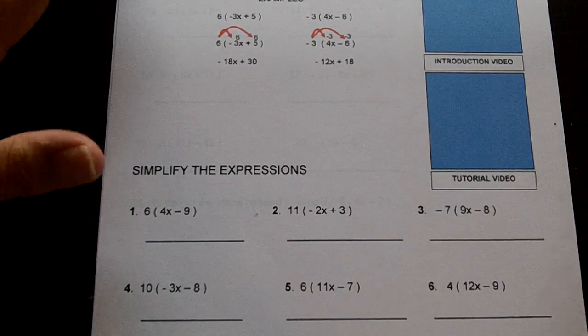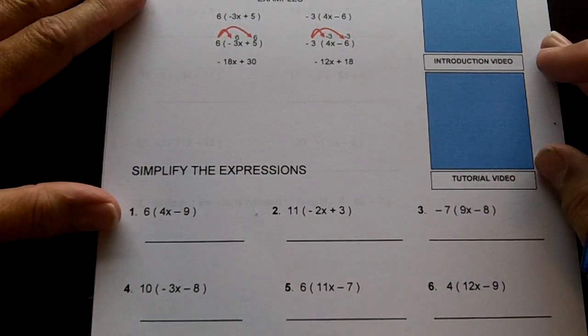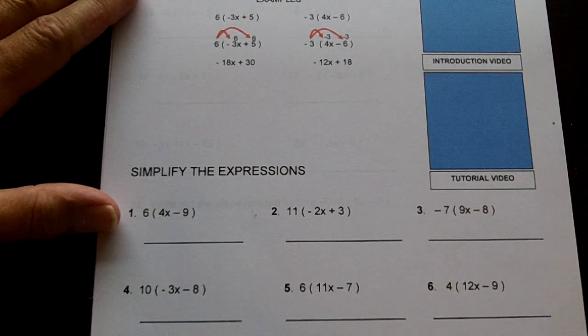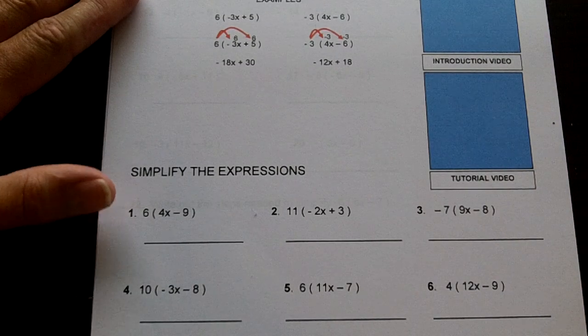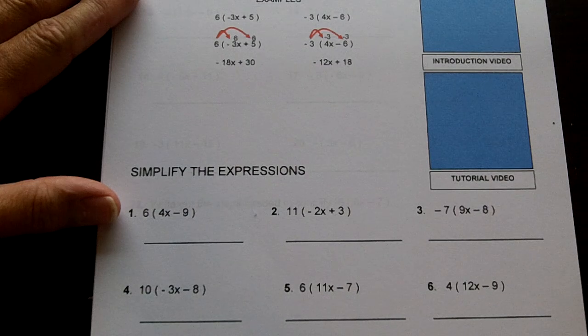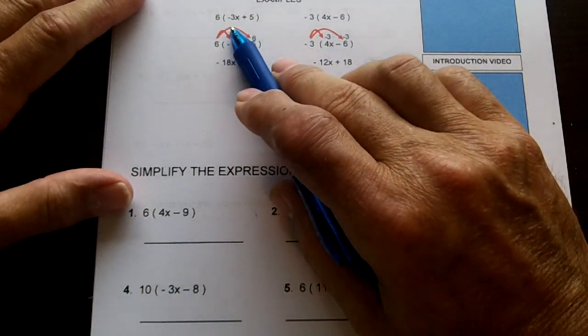Okay, today we're going to be doing the pre-algebra worksheet 10. You're going to learn how to do the distributive property without drawing the rectangles and squares, which can be very tedious. Okay, the way I teach this, let's look at our example problems right up here.